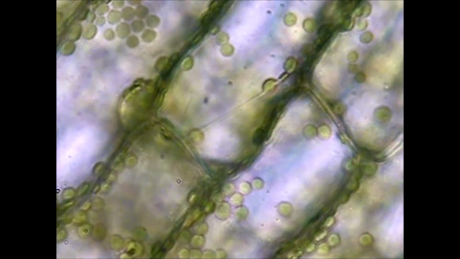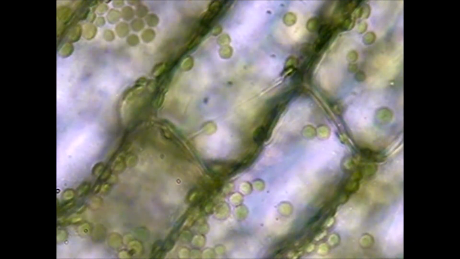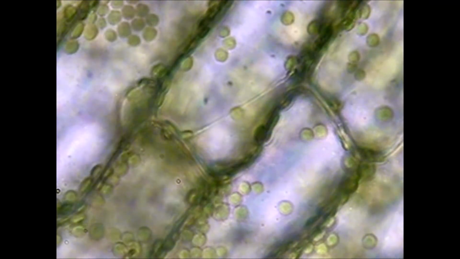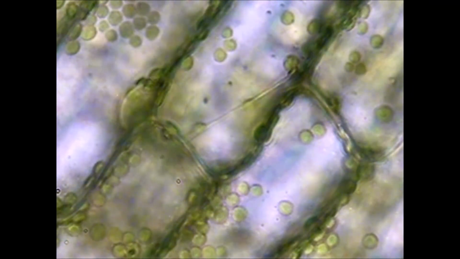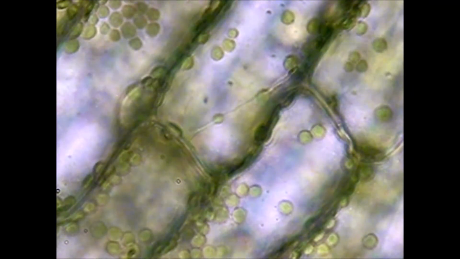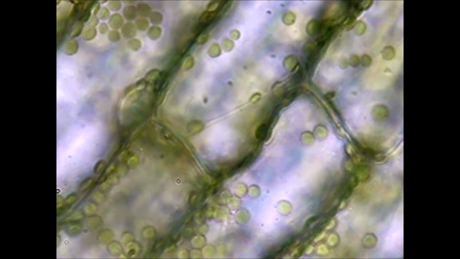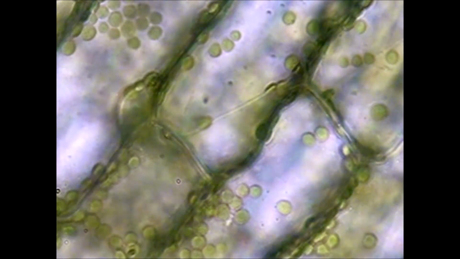Cytoskeletal fibers are very small, ranging from 6 nanometers to 25 nanometers in diameter. Small in that 1000 nanometers equals 1 micrometer, and 1000 micrometers equals 1 millimeter.